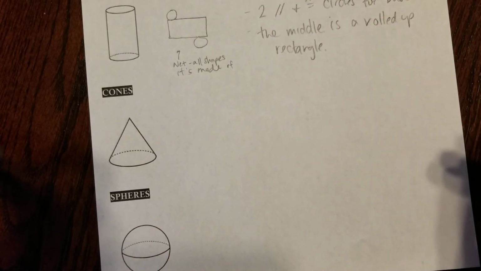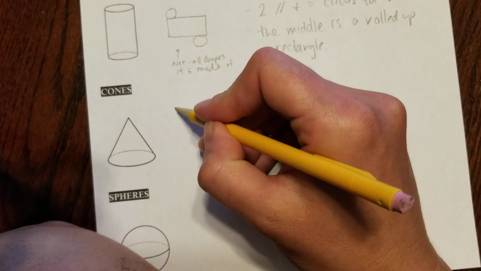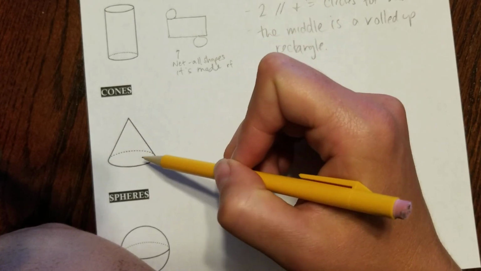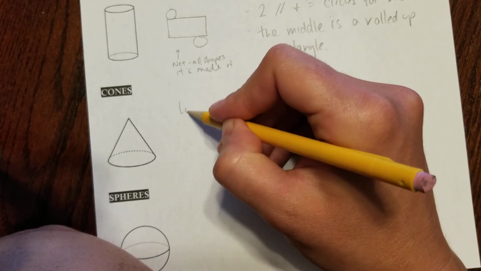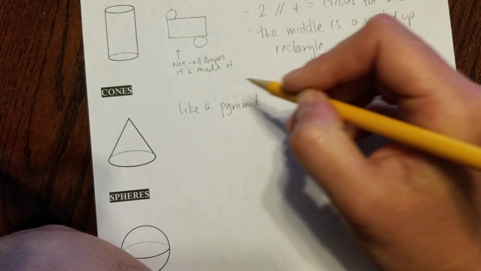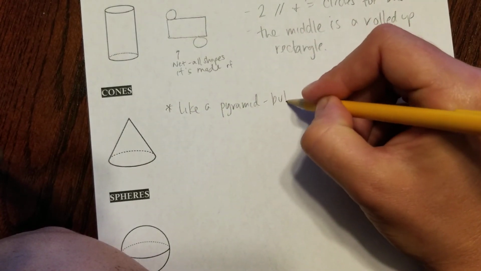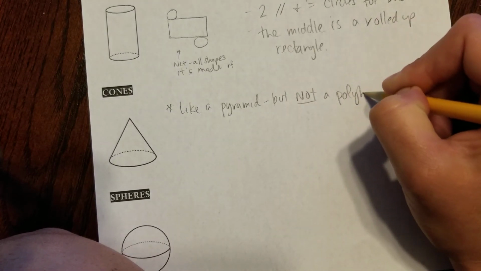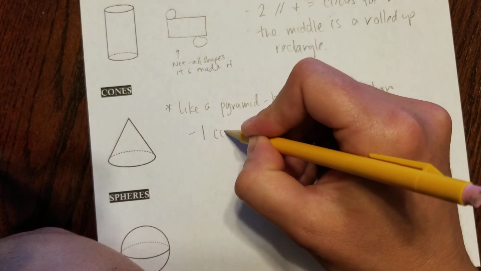All right, a cone is also not a polyhedron because the base is a circle, but this is a lot like a pyramid, right? It's just that the bottom isn't a polygon. So it's like a pyramid, but it's not a polyhedron. It has one circle as its base.